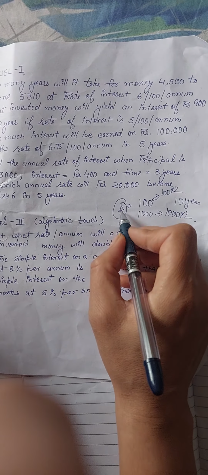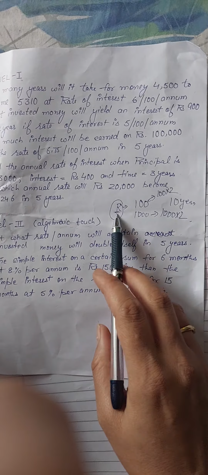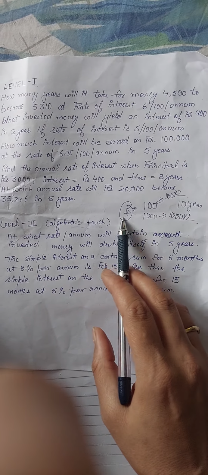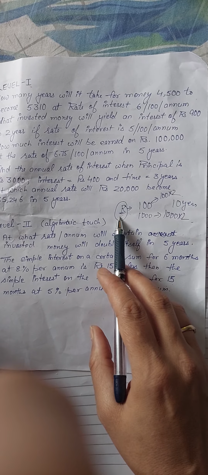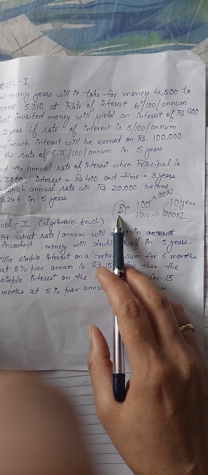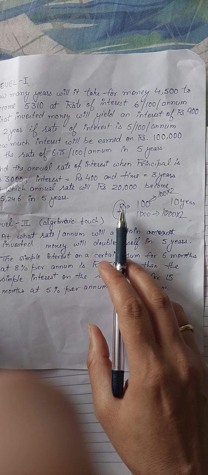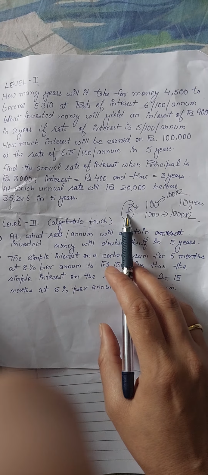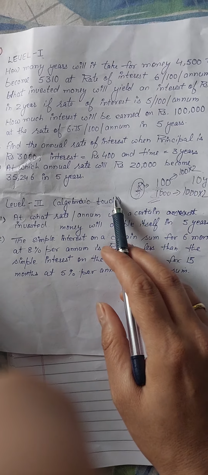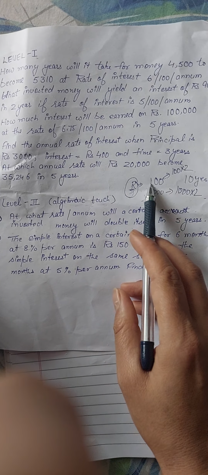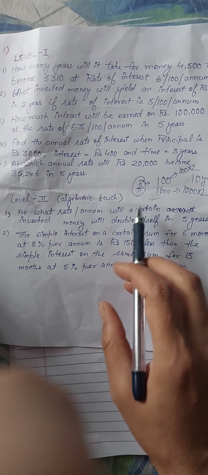It's quite obvious, because this is the rate of getting the interest. With this rate we get an interest equal to 100%. So the invested amount doesn't matter. If at a certain rate a certain amount doubles itself, whatever the invested amount may be, it will double itself.